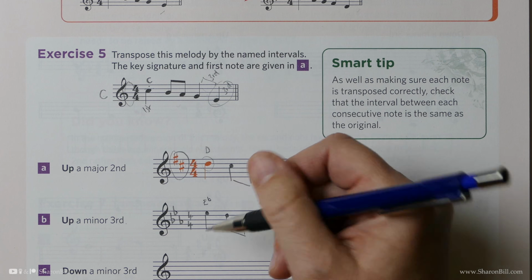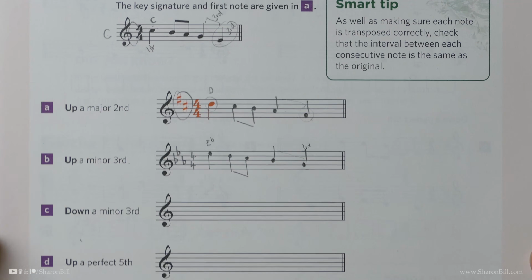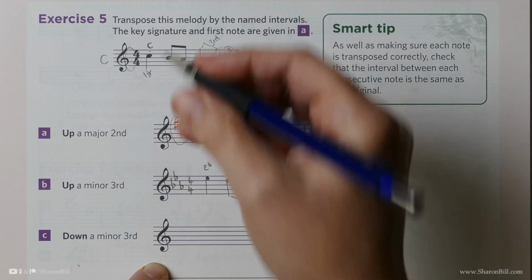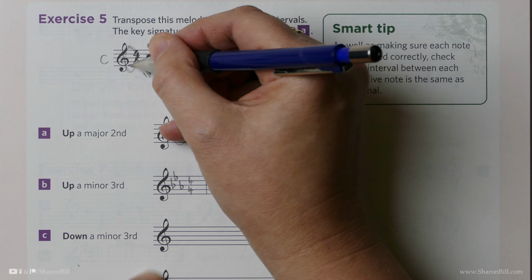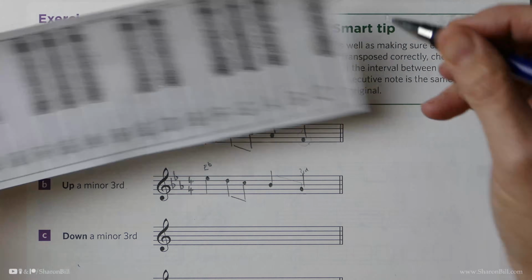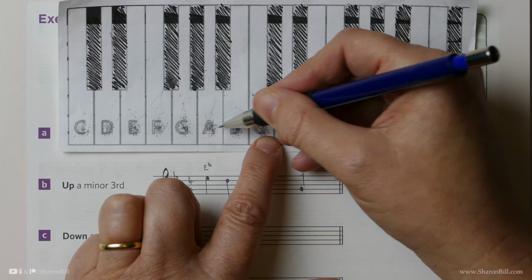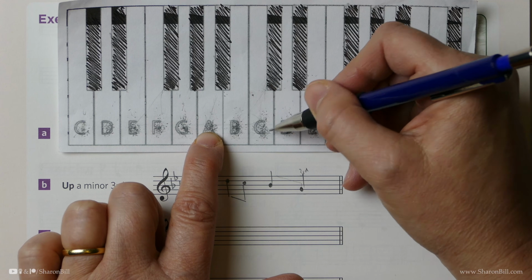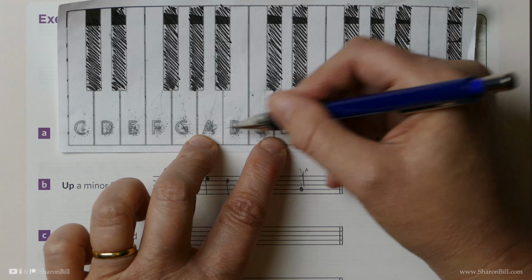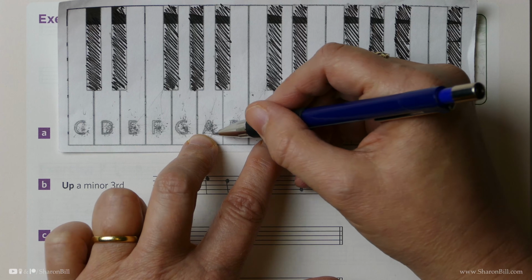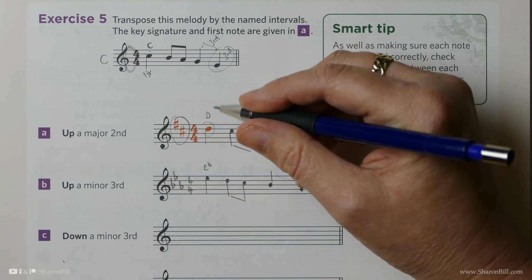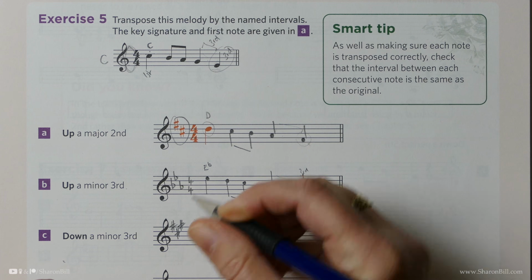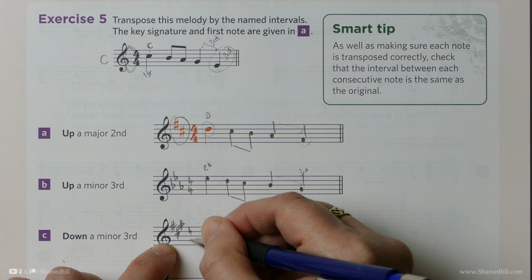Now we're going in the opposite direction. We're going to go down a minor third. So we're in the key of C, so down a minor third. 1, 2, 3 takes us to A. Because A to C sharp is major, A to C is minor. There's our minor third. And so we need a key signature for A major, which would be F sharps, C sharps, G sharps. So that's the hard thinking done.